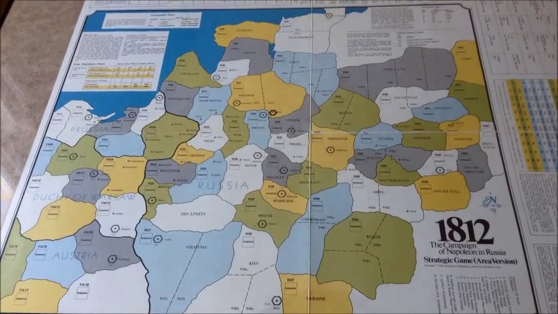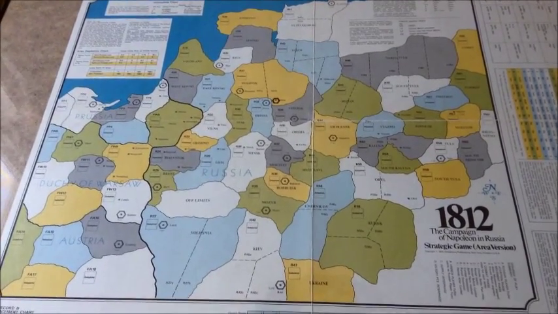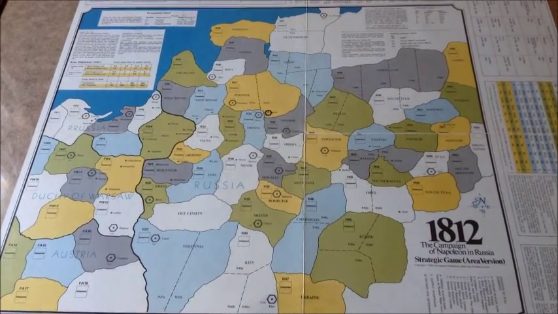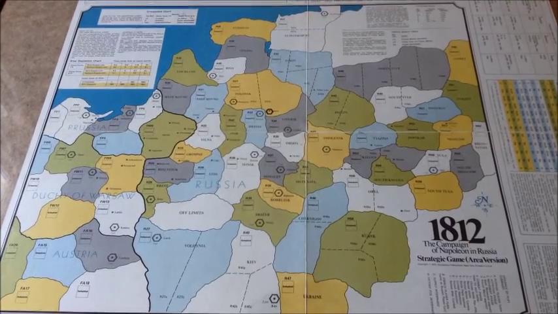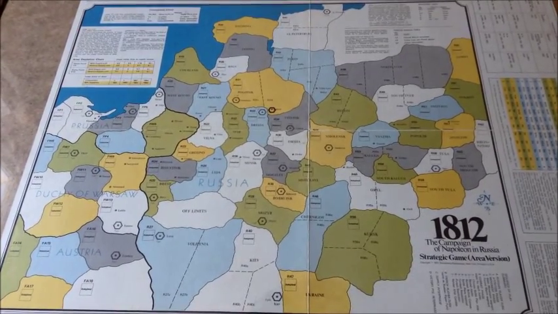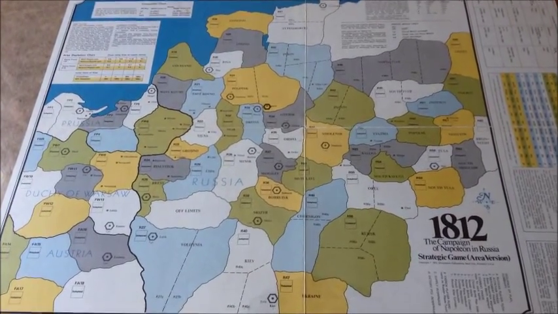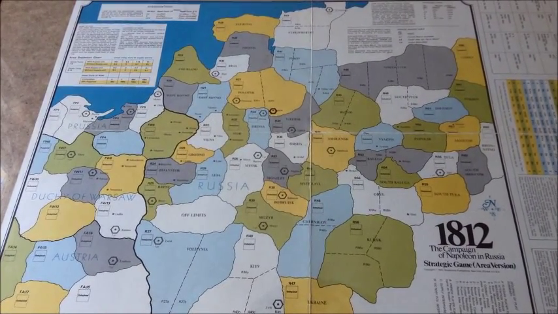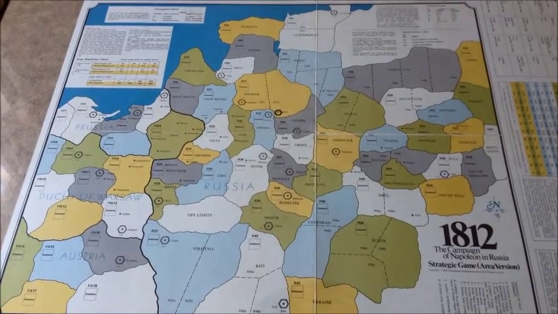So as you can see, the board is, well, it's par for the course for the time. Doesn't use a lot of colors. It's not a very pretty thing, but I can attest to the fact that for its time it's a very good game. So let's take a look at some of the charts, and then we'll get to the counters.